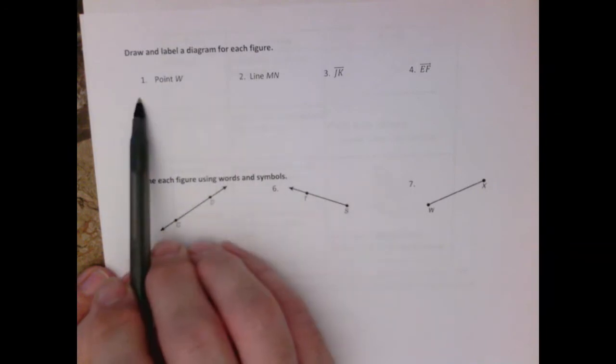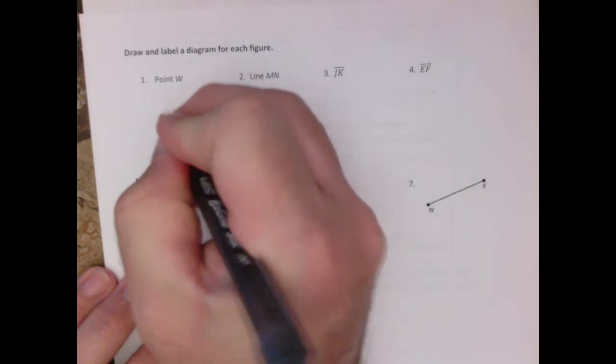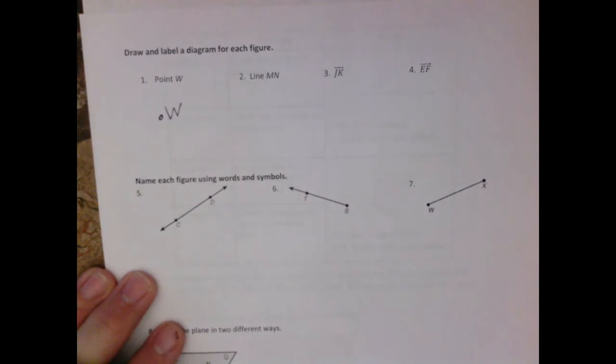So draw and label a diagram for each figure. If they're telling me point W, I'm going to make a dot and I'm going to put a capital W next to it. That's it.